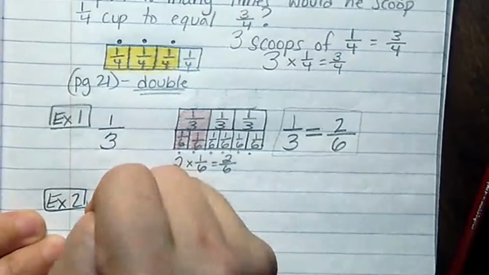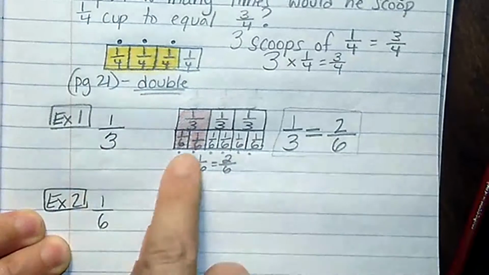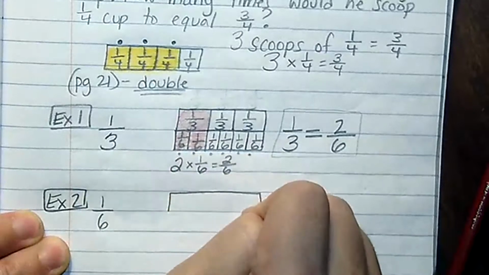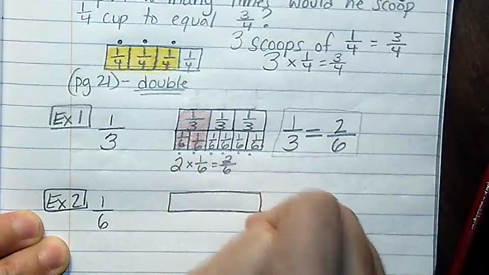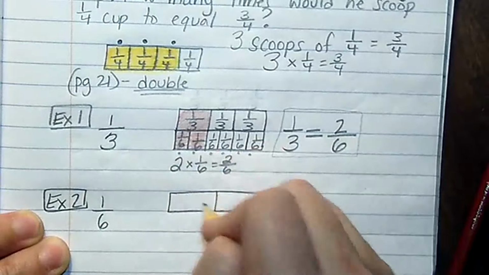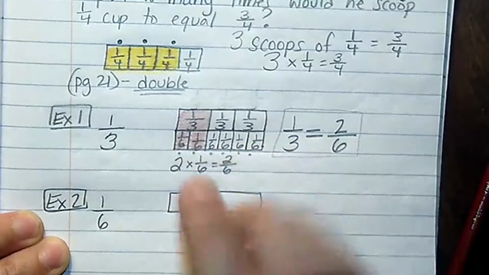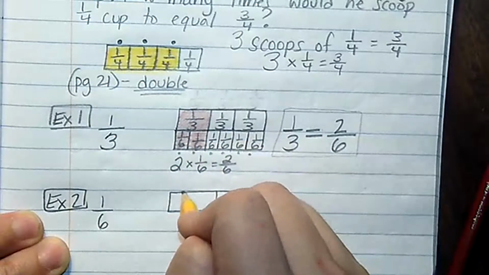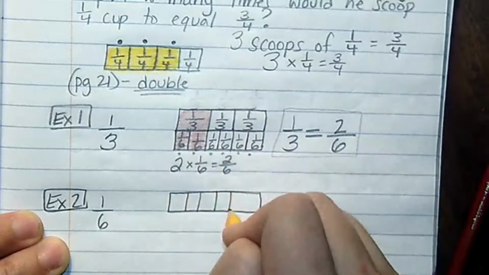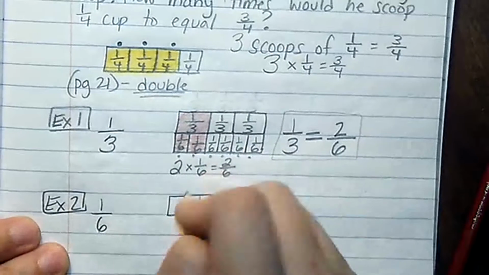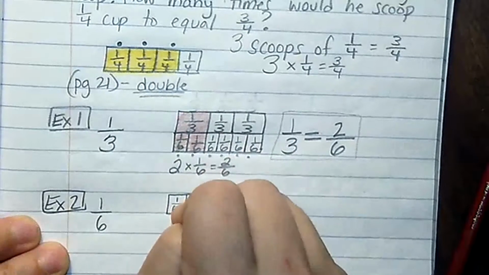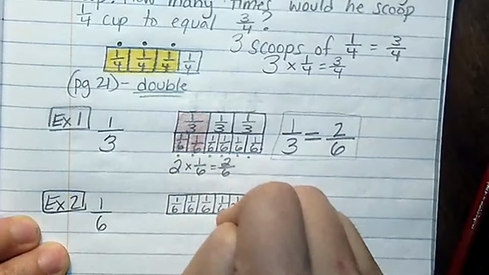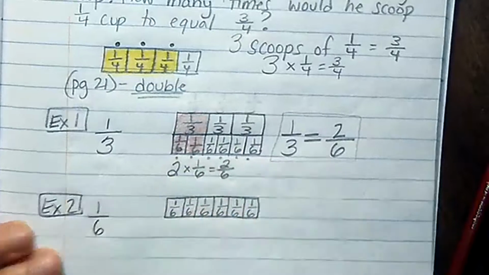This time, I'm going to start with 1/6, which is what we had up here. So I'm going to make another chocolate bar. Remember, I always try to keep my chocolate bars about the same size because when we compare them, it's much easier to compare pieces that are split similarly. If I need 6 pieces, I'm going to make 5 lines. So 1, 2, 3, 4, 5. Now this gives me 1/6 and 1/6 and 1/6 and 1/6 and 1/6 and 1/6.